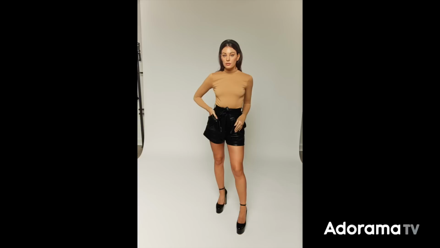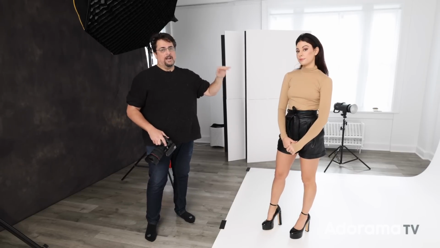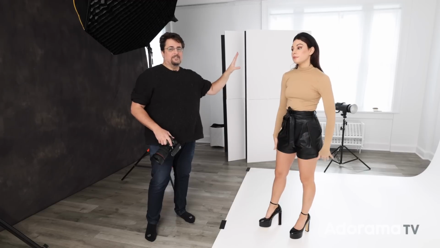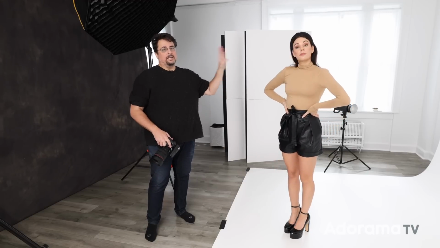Okay, so you can see from that shot that the background has kind of gone gray, right? Because I'm only lighting her from the front, and the light is totally fine there. She looks great. But the background's not white, right? So really to get it white, you have to light the background separately.